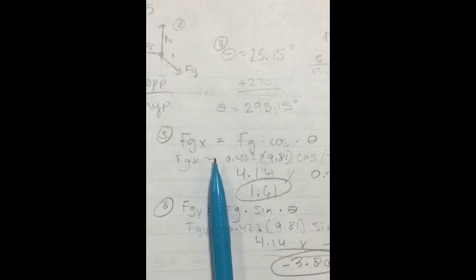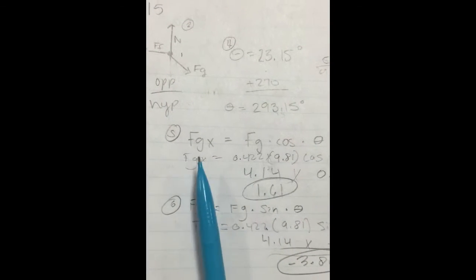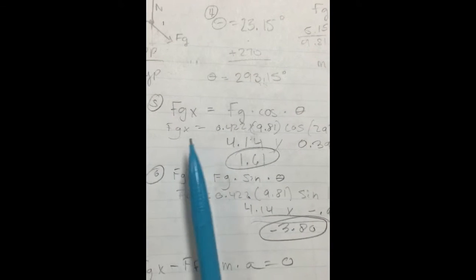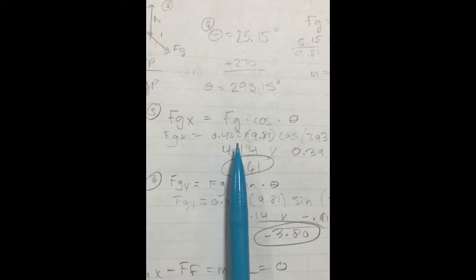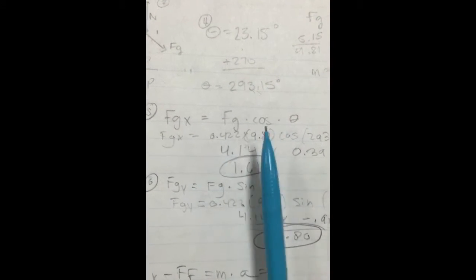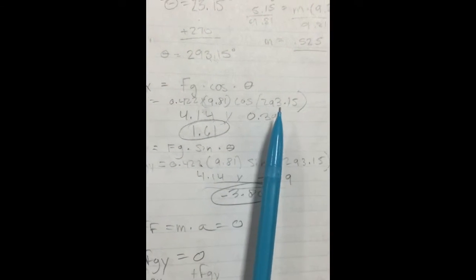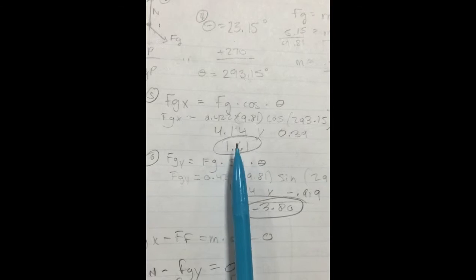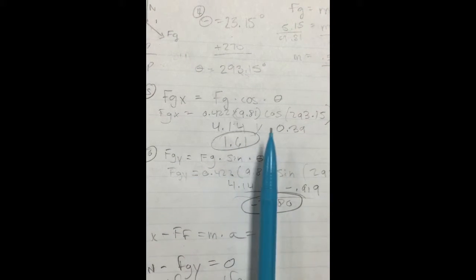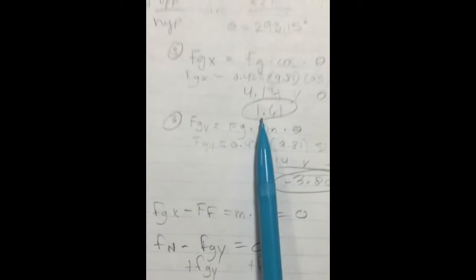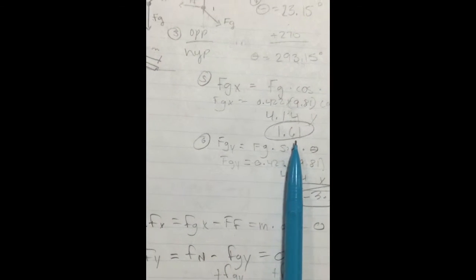And then we had to do the force of gravity in the x direction, which here is the formula: force of gravity times the cosine of the angle. Force of gravity equals 0.422, which is the mass, times the gravity, 9.81, times the cosine of 293.15. So we got 4.14 times 0.39, and it gave us 1.61.